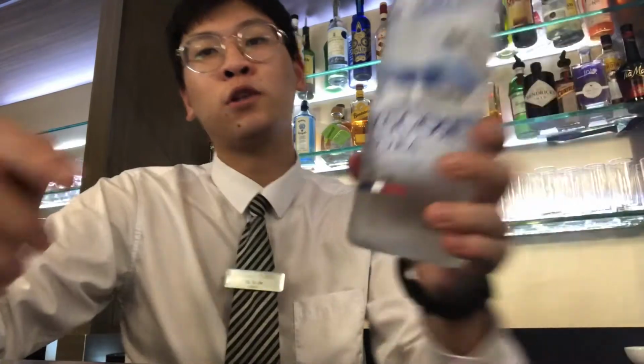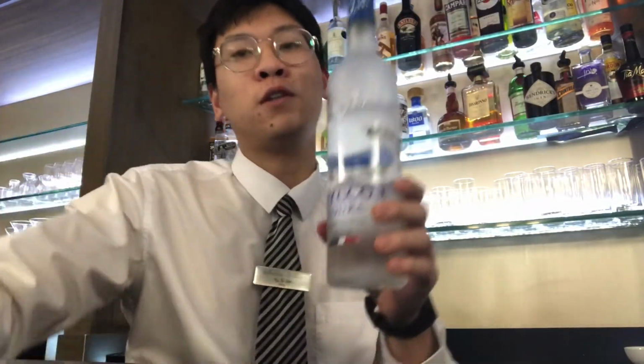So today we focus on the Absolut brand of vodka, not on Grey Goose from France. Absolut vodka was first produced in 1879, and this brand is from southern Sweden.